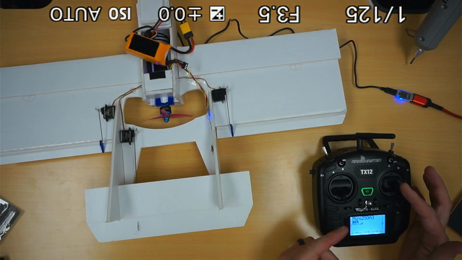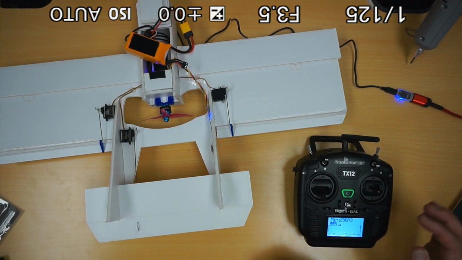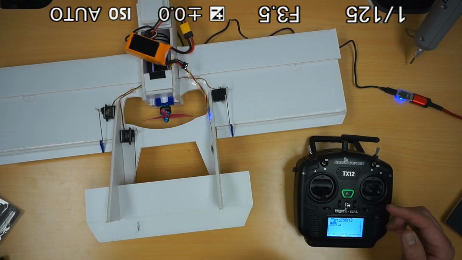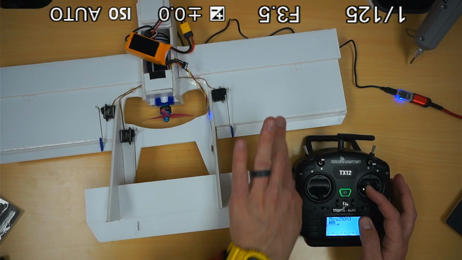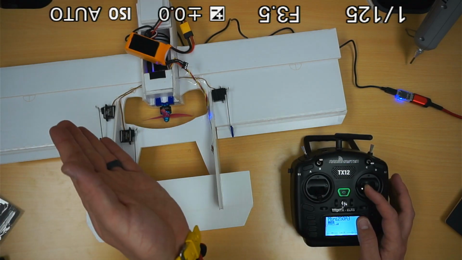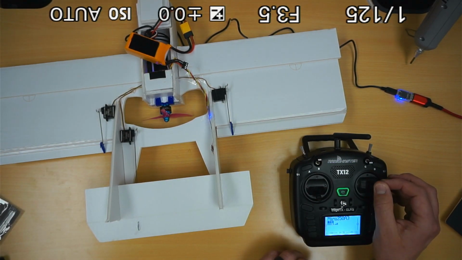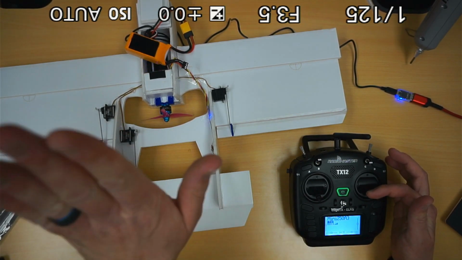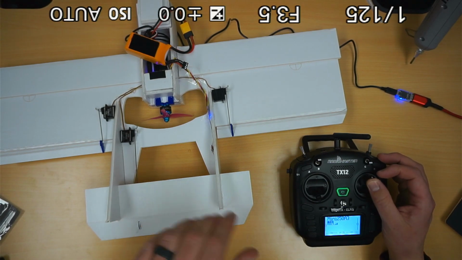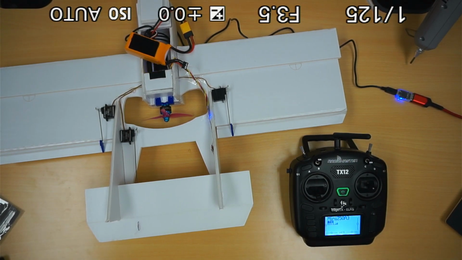We should still have control with our transmitter, even in stabilized mode, of those surfaces. So we can double check them again. To the left, that's going to go down, and this one comes up, so it's going to be a left turn or left bank. Right, and if we pull up, the elevator should come up to raise the nose. Push down, go down. So we're in business. Those are looking good.